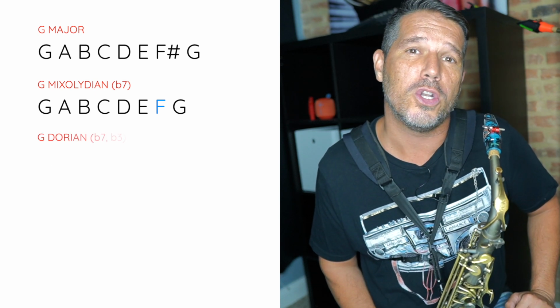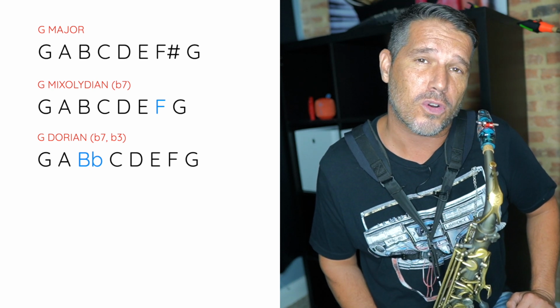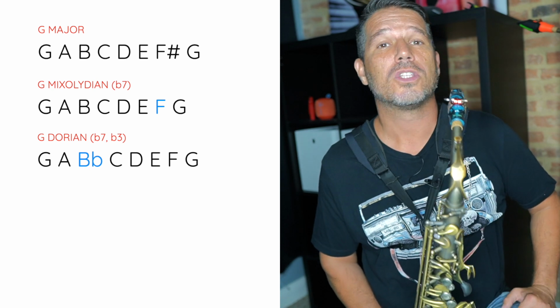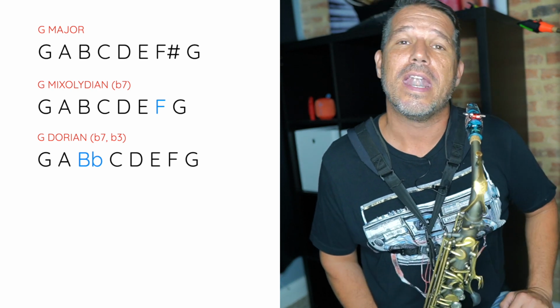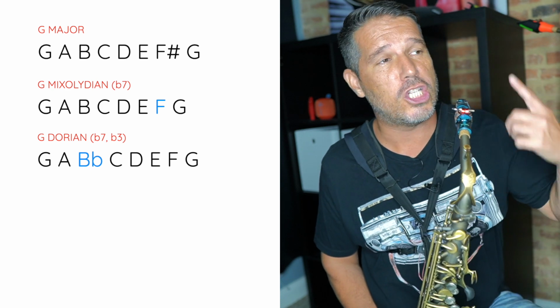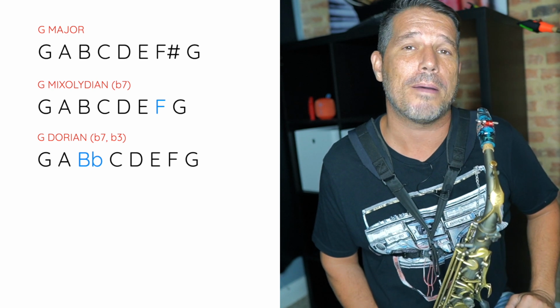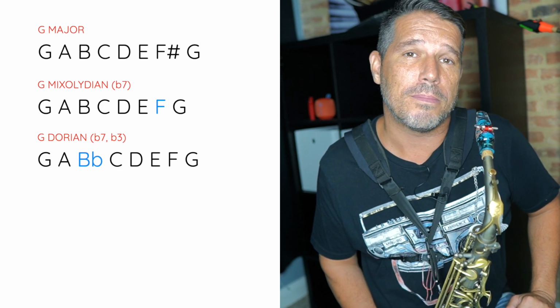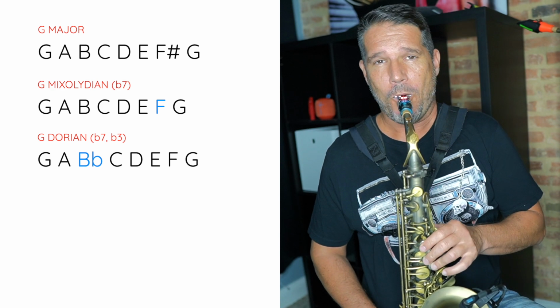Now we're going to take this mixolydian scale and change another note and turn it into a Dorian minor scale. A Dorian minor scale has a flat 3rd and a flat 7th. Our mixolydian scale already had the flat 7th, so it already had an F natural. Now we need to alter the 3rd. So in the key of G, that would be G, A, B. We're going to lower that 3rd, which is the B, by a half step. So your G Dorian minor scale has a B flat and an F natural in it.